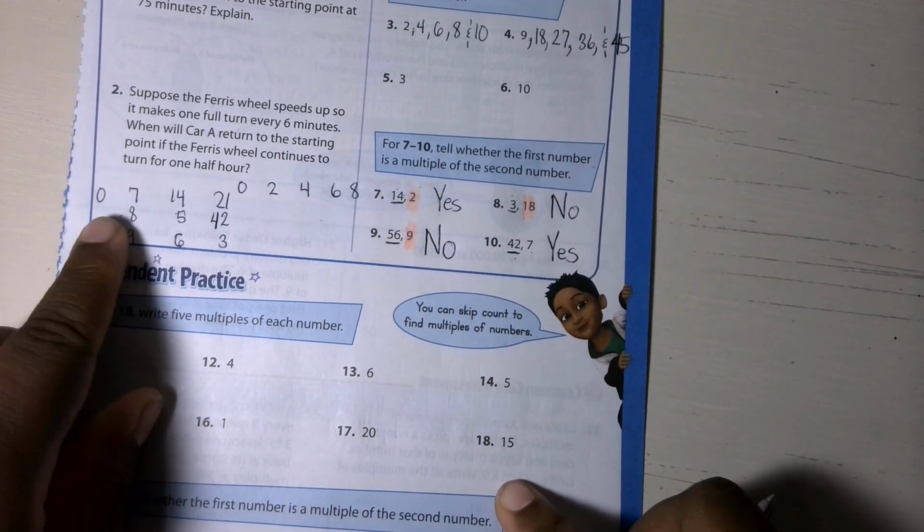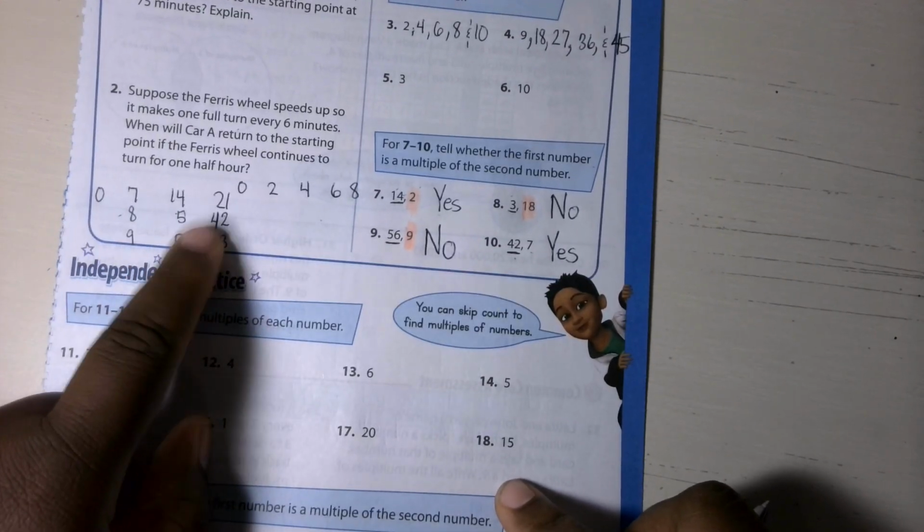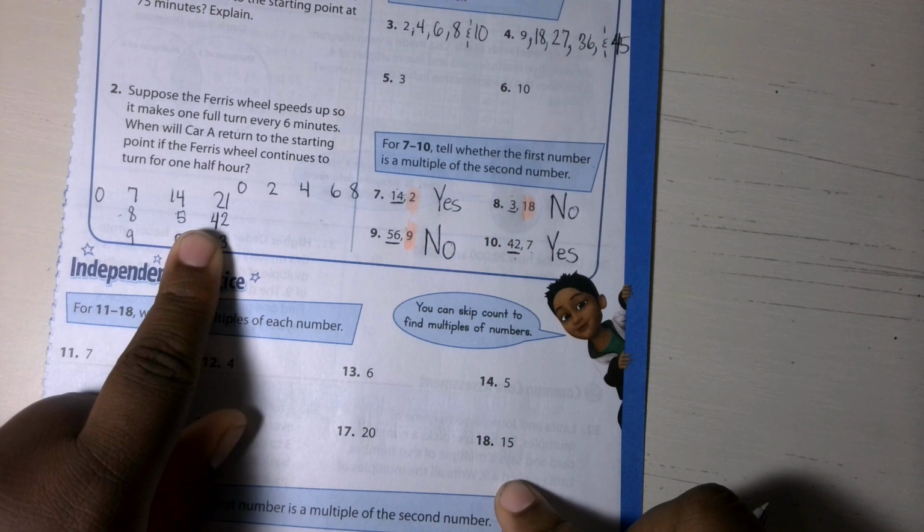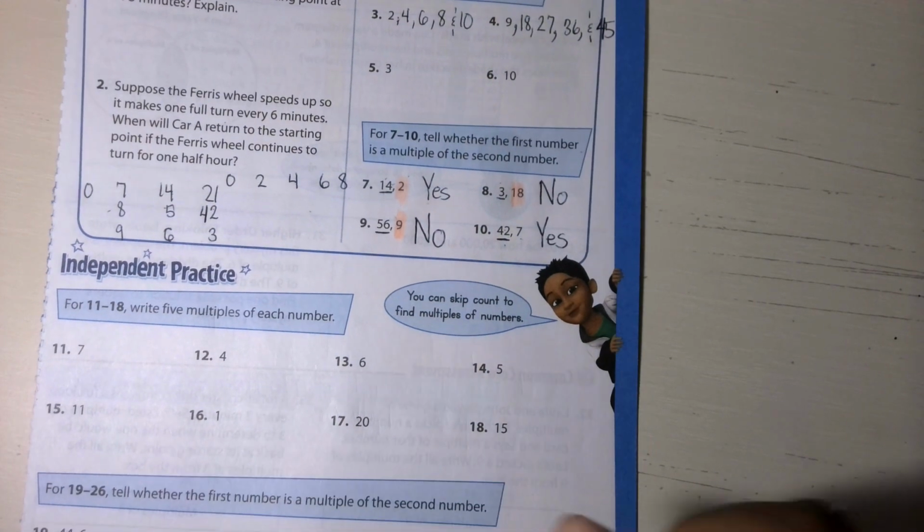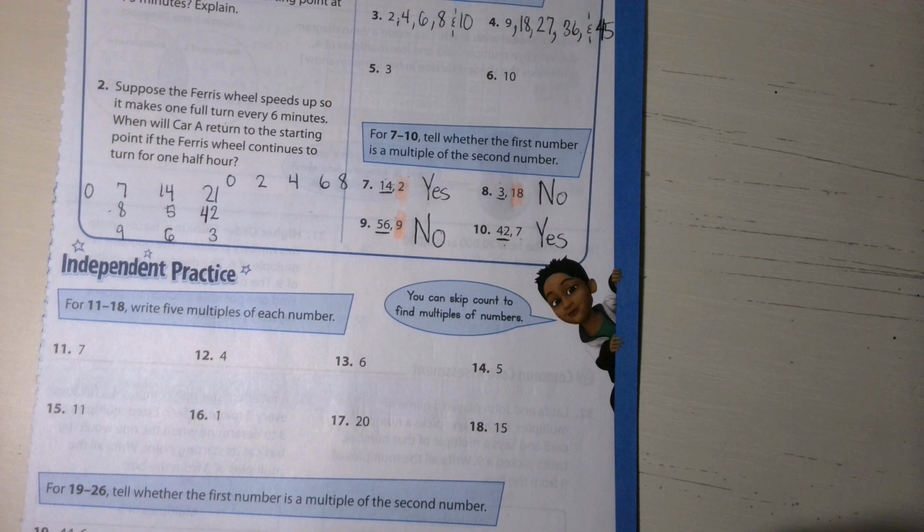Notice I did not need to make an entire multiples map for 7. I just needed to find 42. I just needed to determine if 42 was in the multiples map.